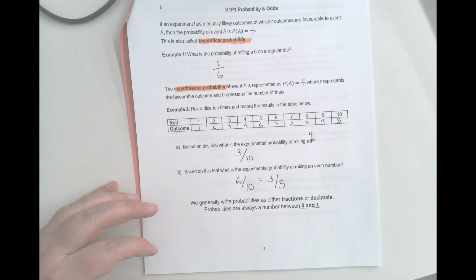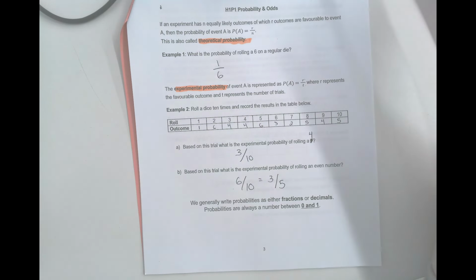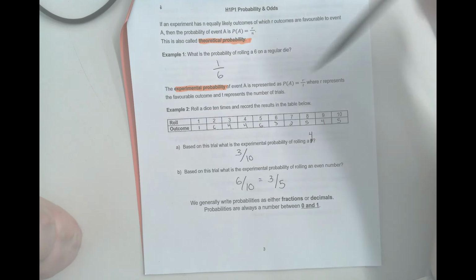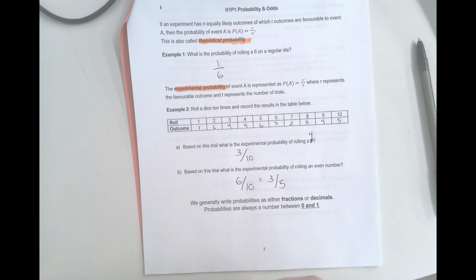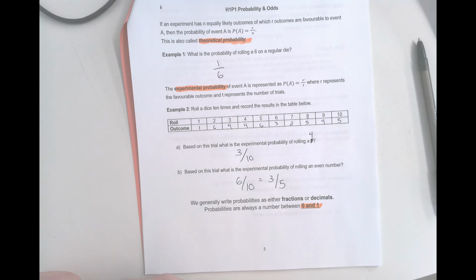There's one more note here at the bottom that says generally we write our probabilities as either fractions or decimals. So we could have written these as decimals as well. To change a fraction to a decimal, you just divide the top by the bottom, but it's much easier in something like this to just write it as a fraction. And also keep in mind, probabilities are always going to be a number between 0 and 1.